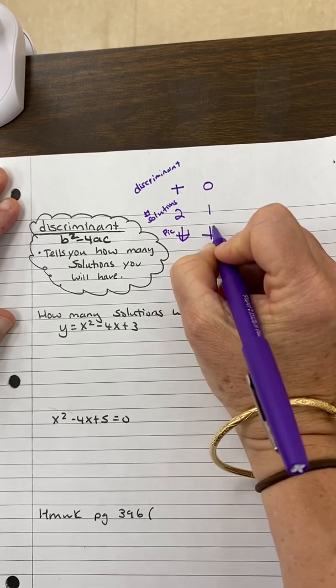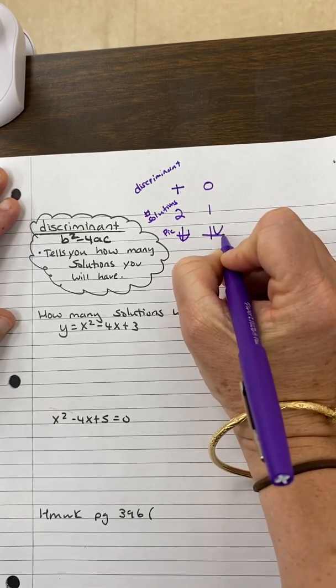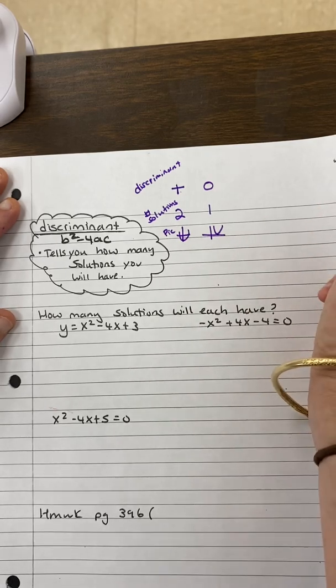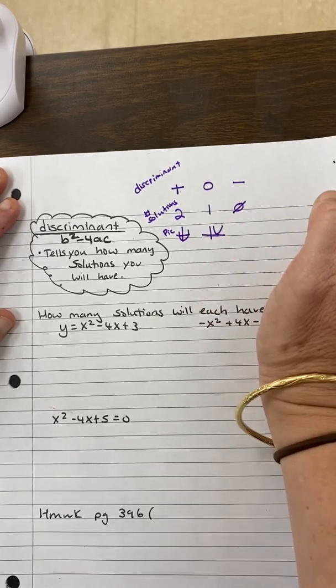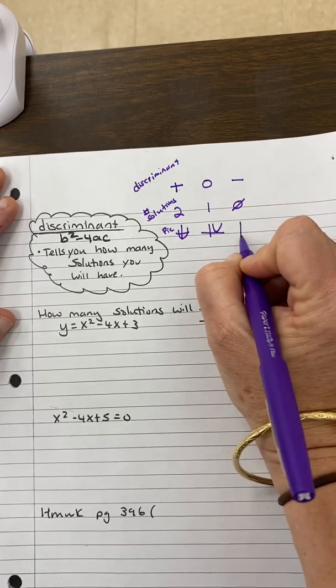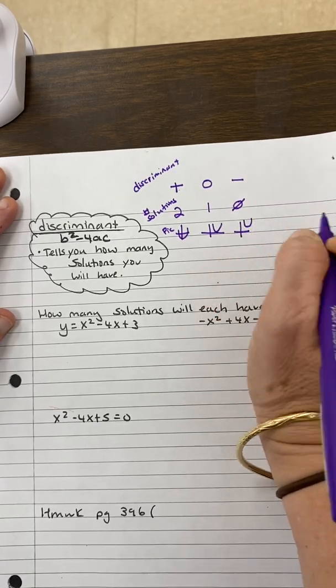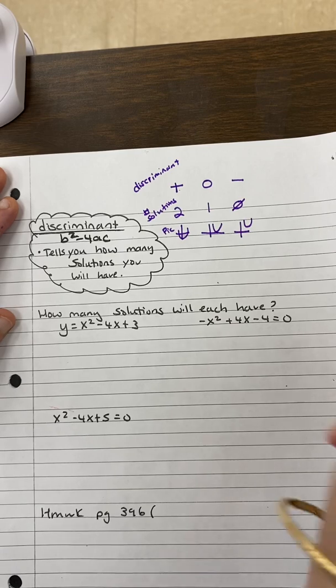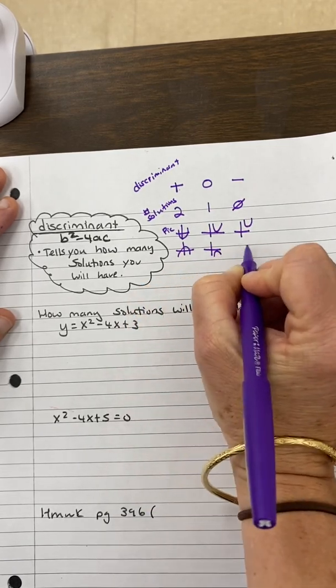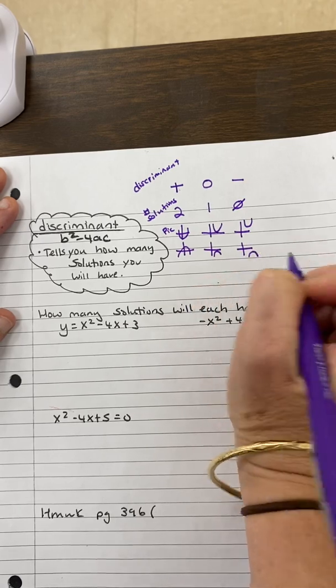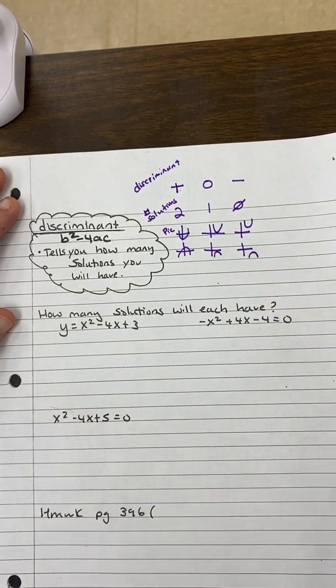And basically, the vertex is going to be on the x-axis. And if you have a negative number, you're going to get no solutions, and it basically means that it's not going to intercept the x-axis anywhere. Okay, and these pictures could also look like this. You know, it could also be the other way around, like that. Okay, so let's show you how you use this.